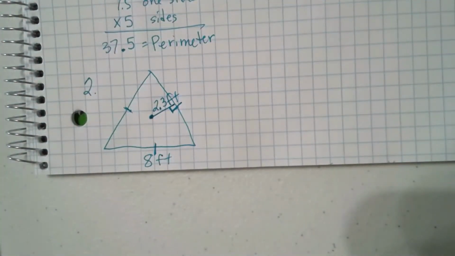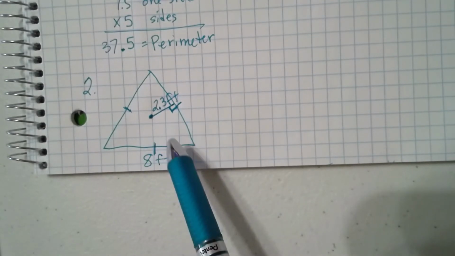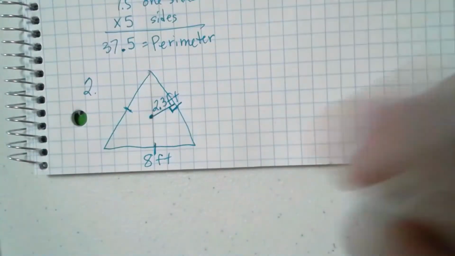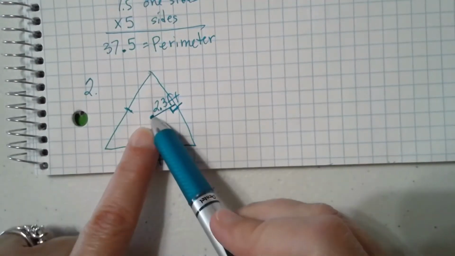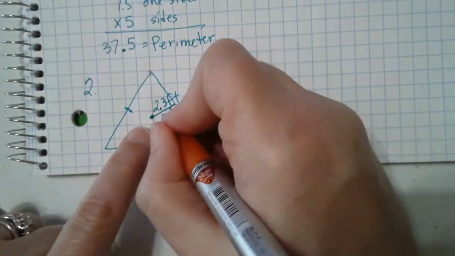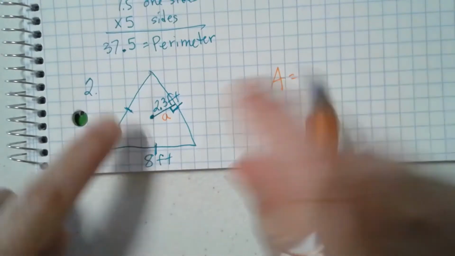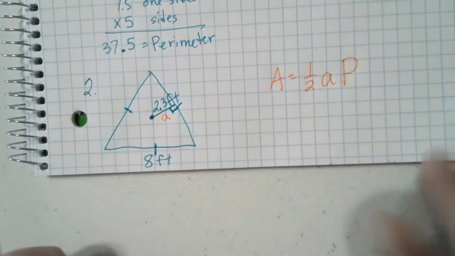All right. So this shape is obviously a triangle. Area of a triangle is 1/2 base times height. If we knew the length of this piece right here that goes from the base all the way up to the opposite vertex, we could do half the base times height. But since we don't know that, since we have this dot at the center and we have this piece right here, which is the apothem, we're going to use our formula that says area of a regular polygon is going to be 1/2 little a capital P.